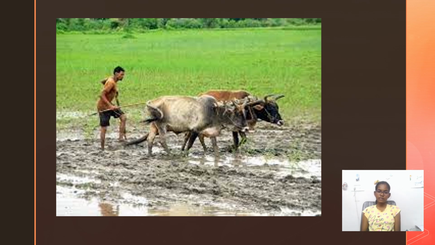Now, let's see this image. In this image, the farmer is plowing his fields. And which soil does he plow? Yes, you guessed it. He plows the topsoil where the crops grow.